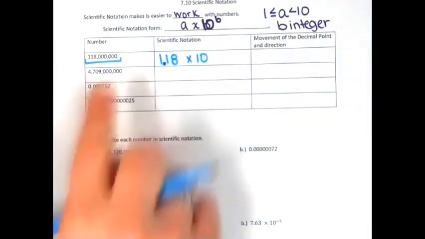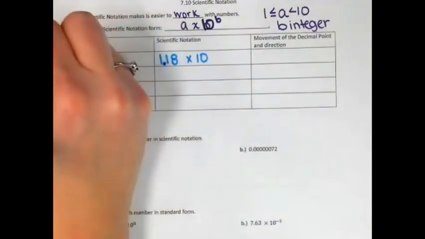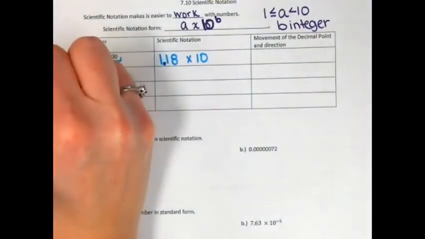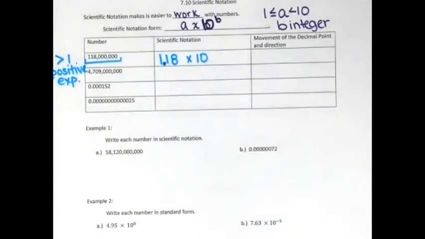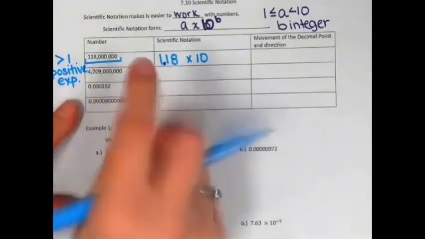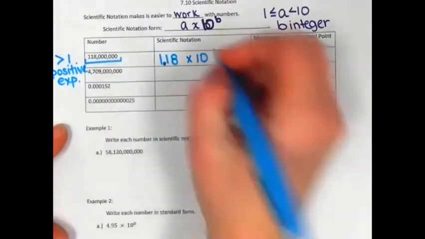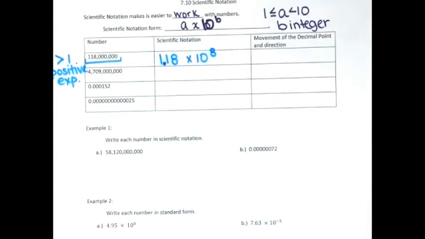Now, anytime your number is greater than 1, you're going to have a positive exponent, right?